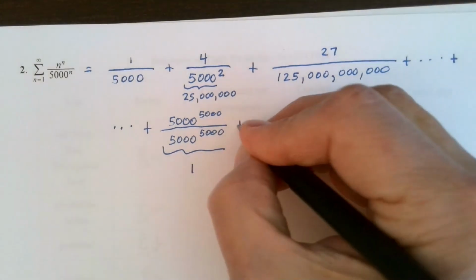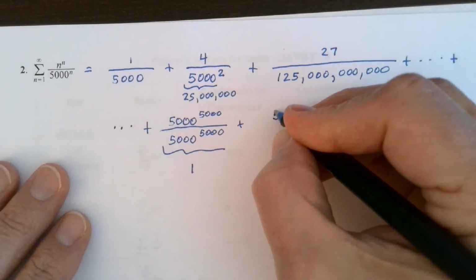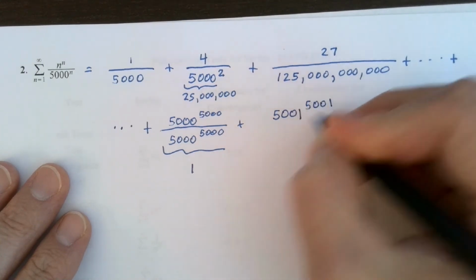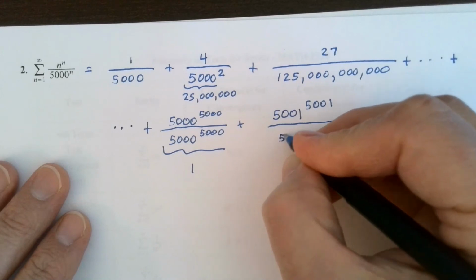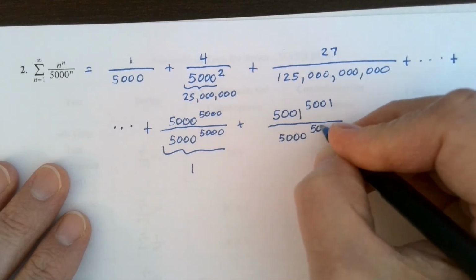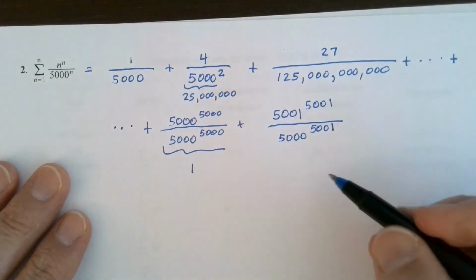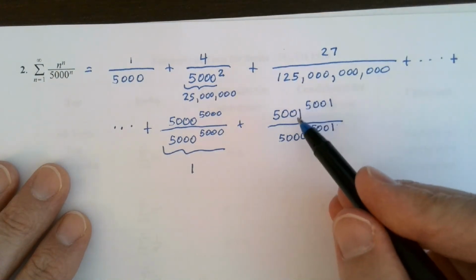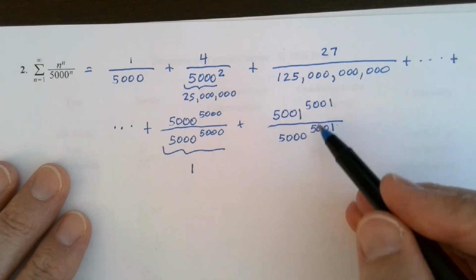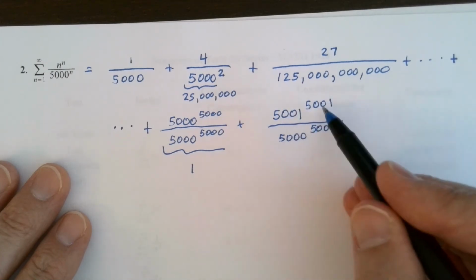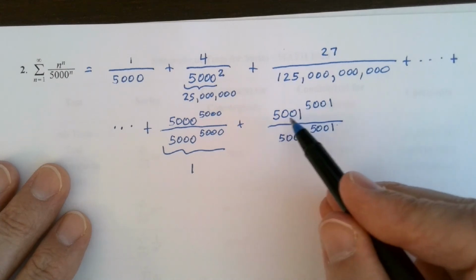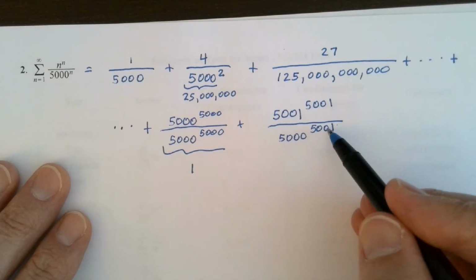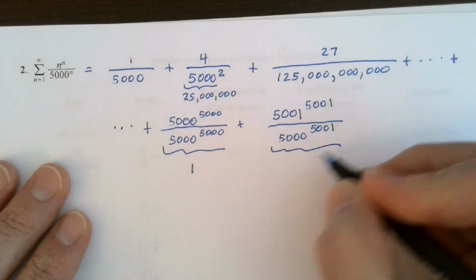But look at the next one. When n is 5,001, I'll get 5,001 to the 5,001 power over 5,000 to the 5,001 power. Now what's happening? Well, because the base on top is 1 more than this, and the exponent's the same, this is now bigger, all right? We've multiplied 5,001 times itself 5,001 times, 5,000 times itself 5,001 times, right? So this is now going to be more than 1.